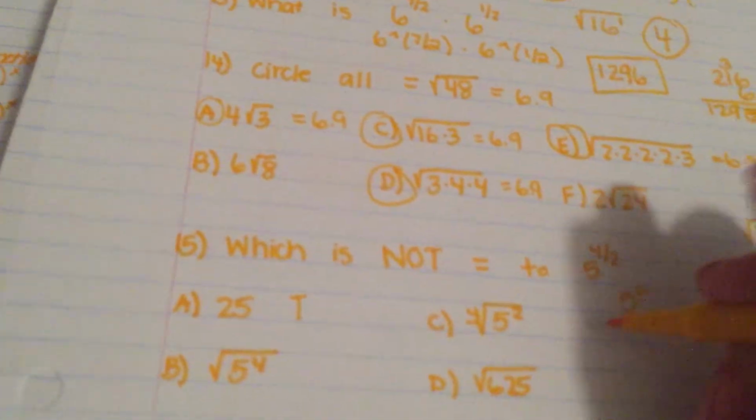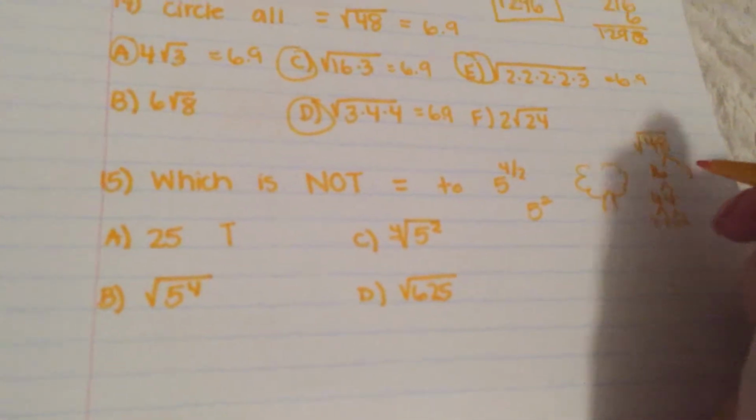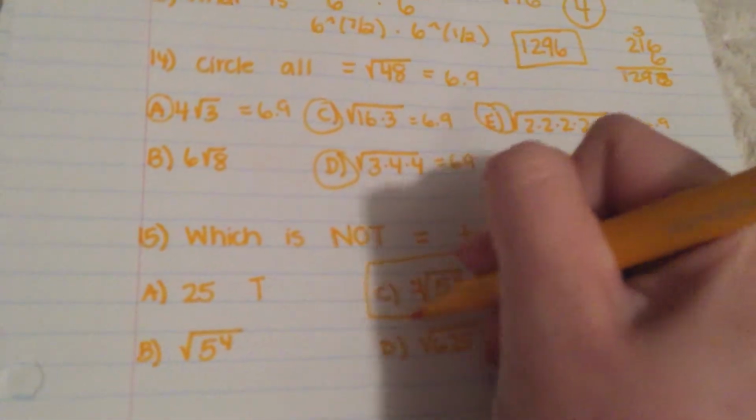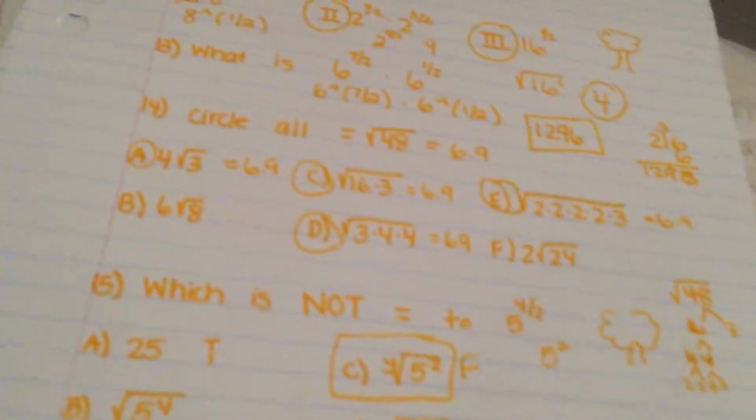Okay, the bottom number, remember, think of your tree. Bottom number is the root, so it's a square root. This has a 4th root. This is backwards. This one is not equal to. False.